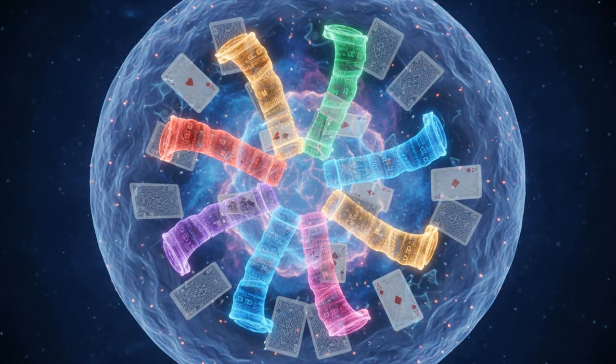Deep inside the core, we find the blueprint. Unlike many viruses that carry a single long scroll of genetic material, influenza carries a segmented genome. It has 8 separate negative-sense RNA strands. Each strand is wrapped in a protective coat of nucleoprotein and capped with its own copying machine, the RNA polymerase complex. This segmentation is the virus superpower.